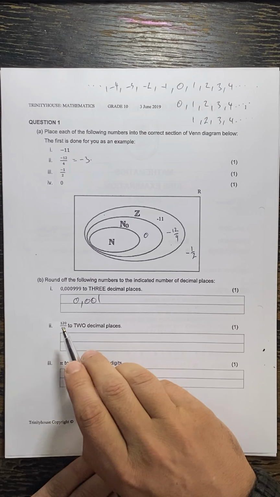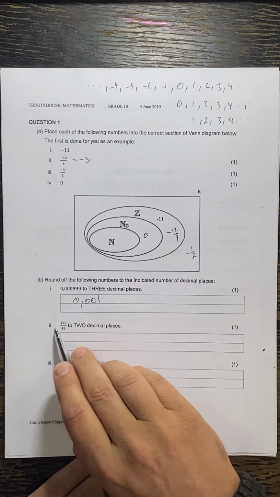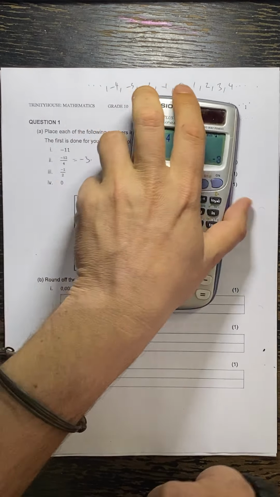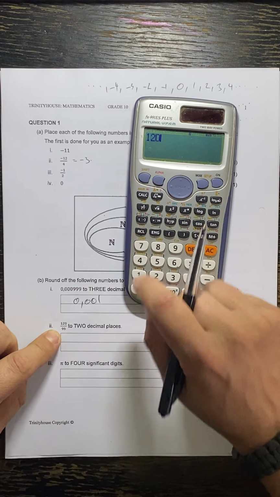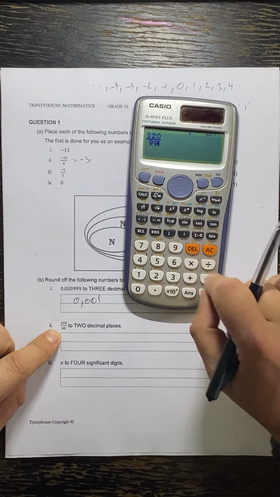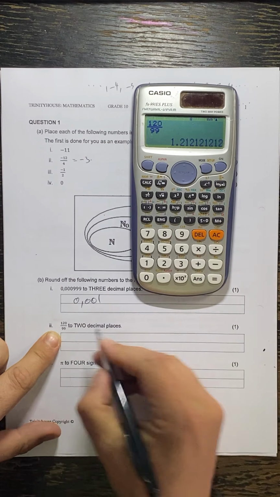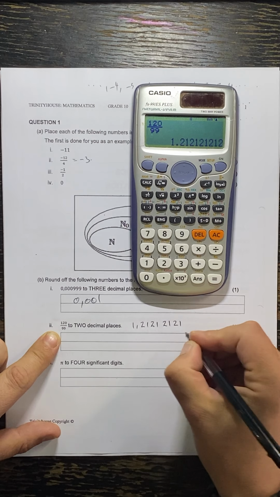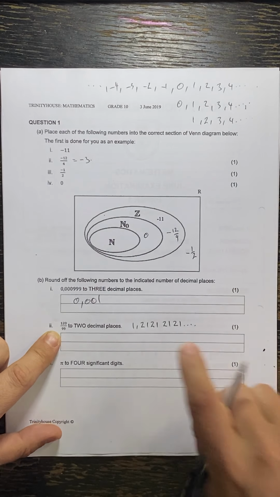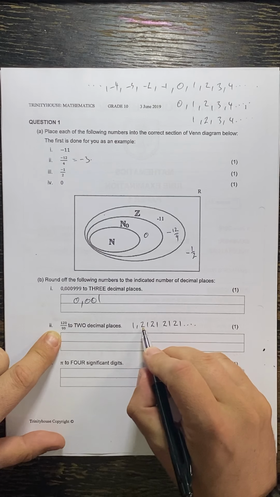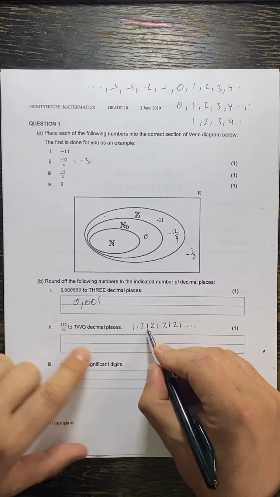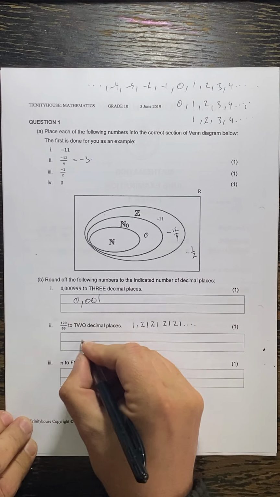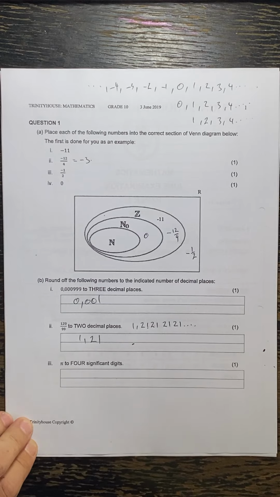Right, so this one over here to 2 decimal places. Now guys, do not work with the fraction. Just put this on your calculator: 120 over 99, and you get this number here. So 1.21, 2, 1, 2, 1, 2, 1, and it carries on and on. We need to round this off to 2 decimal places. So here's our decimal, 1, 2. Look at the number on the right. If it's bigger than 5, you bump that up. In this case, it's not, so this will stay 1.21.